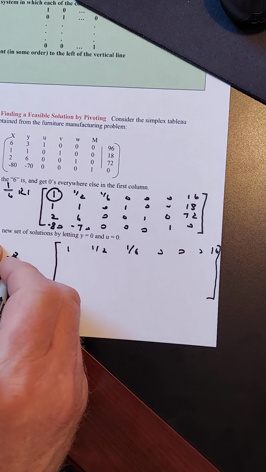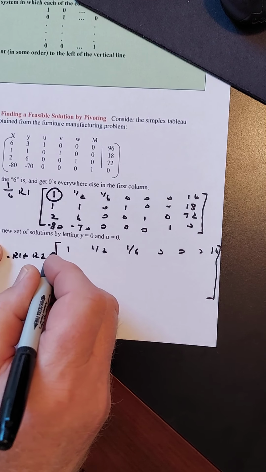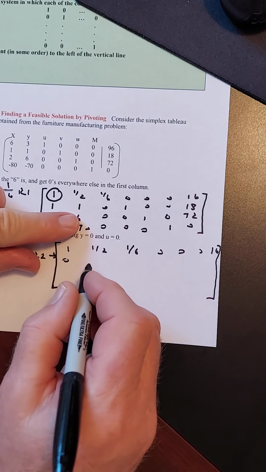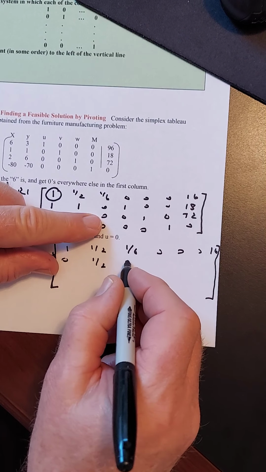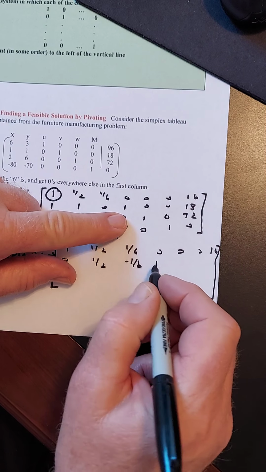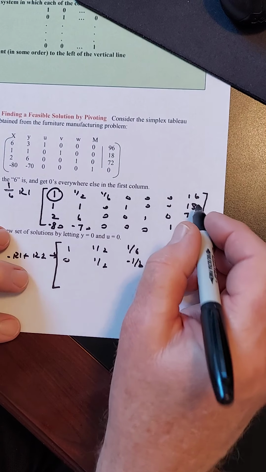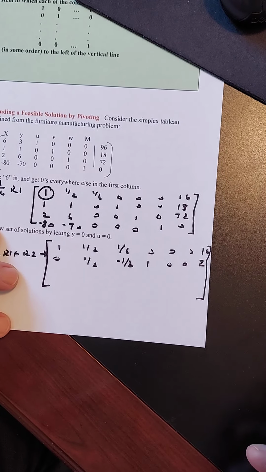So negative row 1 plus row 2. So negative 1 and 1 is 0. Negative 1/2 and 1 is 1/2. Negative 1/6 and 0 is negative 1/6. 0 and 1 is 1. 0 and 0 is 0. 0 and 0 is 0. And then negative 16 and 18 is going to be 2.